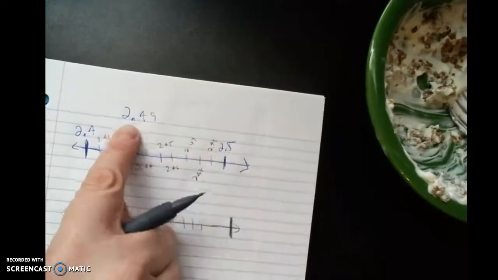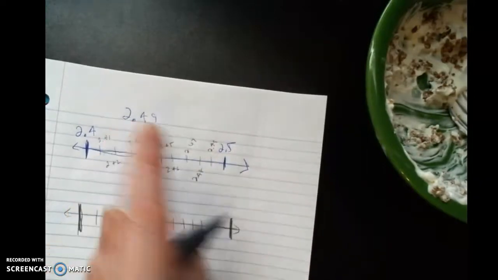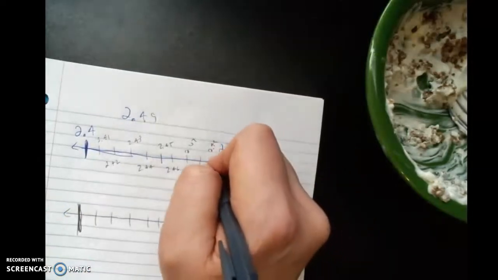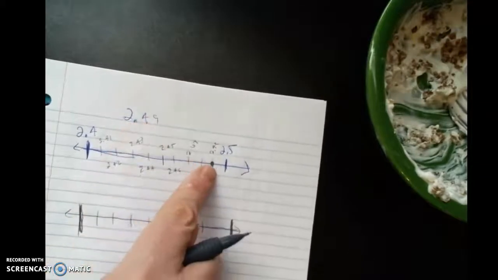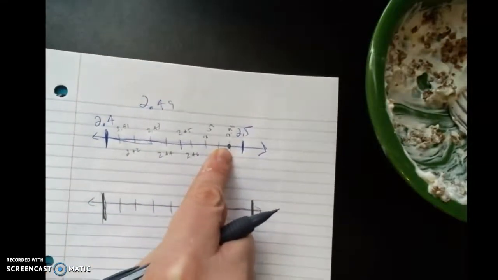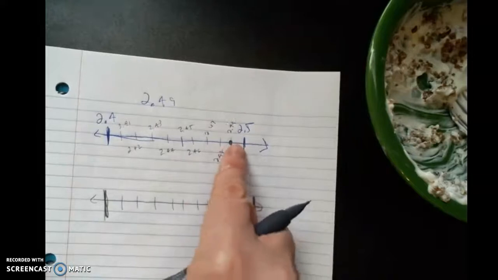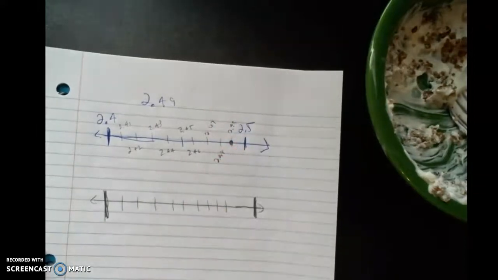All right, so then I'm going to plot this on my number line. So 2.49 is almost to 2.5, and it's on a tick mark. And if it says plot, you actually have to put a dot or a point. You can't just draw an arrow or whatever. You just put it right on the number line.